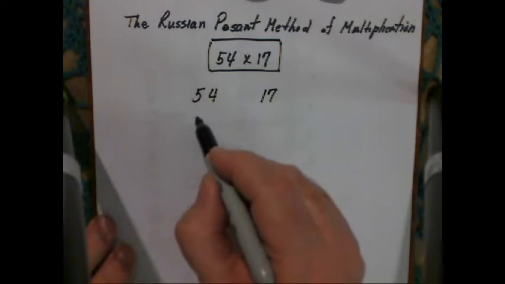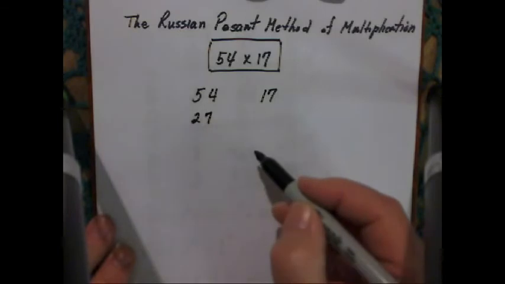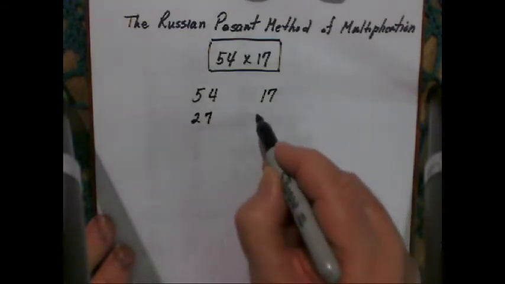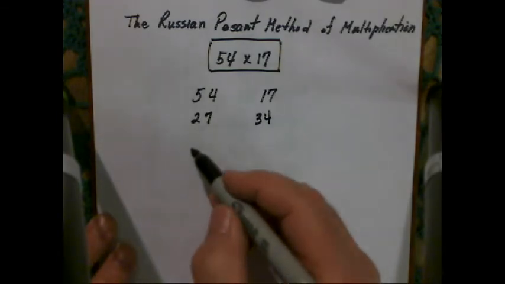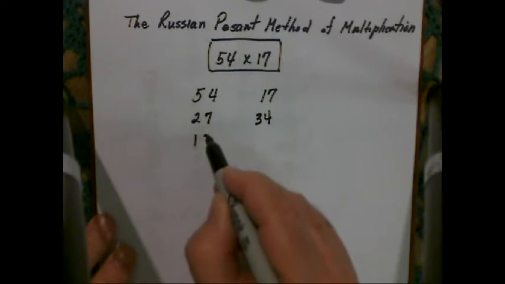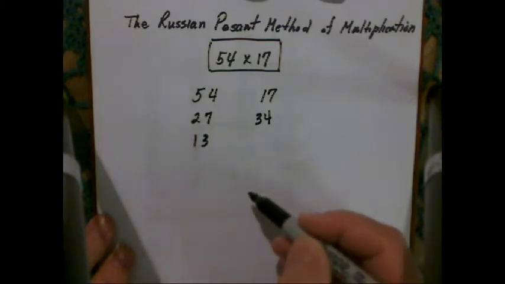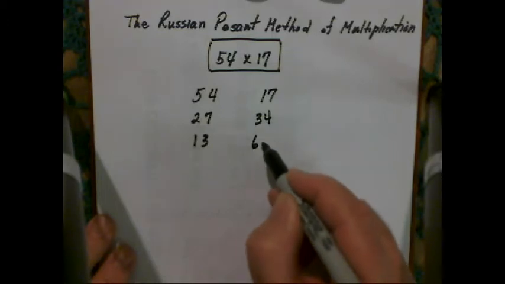54 divided by 2 is 27. That one worked out exact. 17 we have to double. That's 34. Now just repeat the process. 27 divided by 2, that's 13. There was a remainder of 1, but we'll throw that away. 34 doubled would be 68.